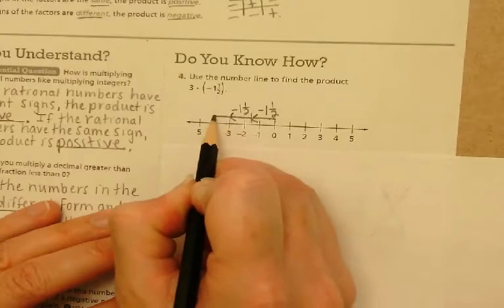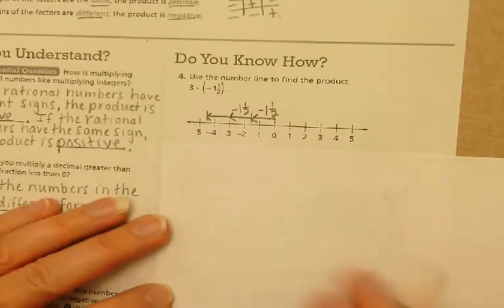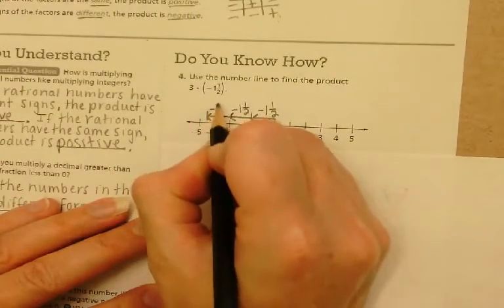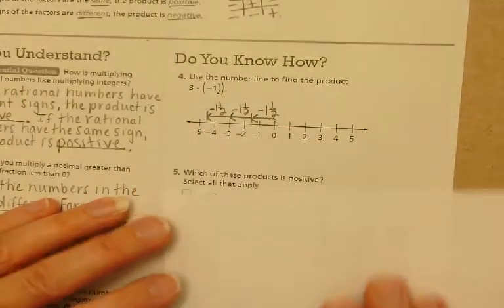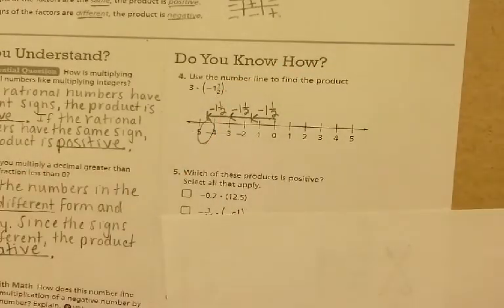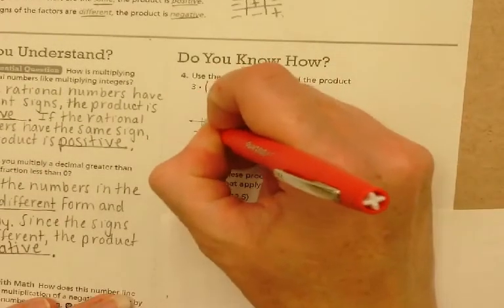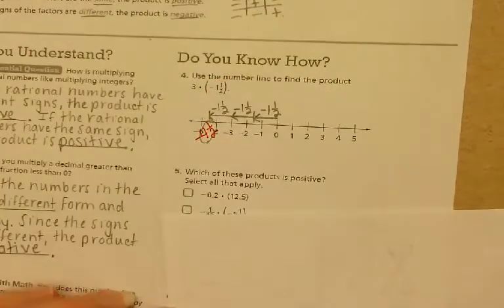So that would bring us in between the -4 and the -5. And our value is right in between the -4 and the -5, so we have -4.5.